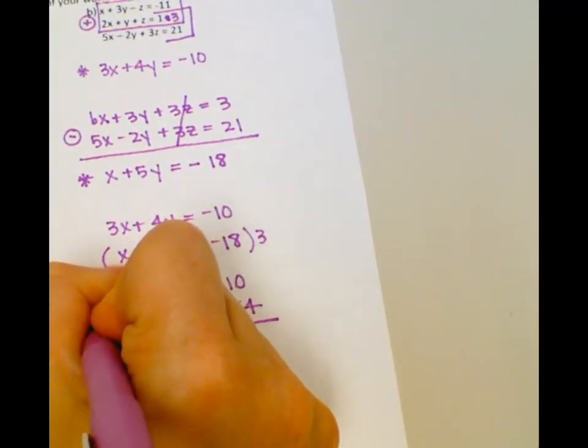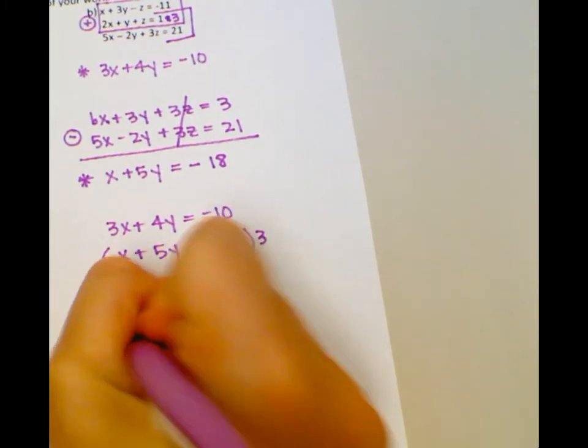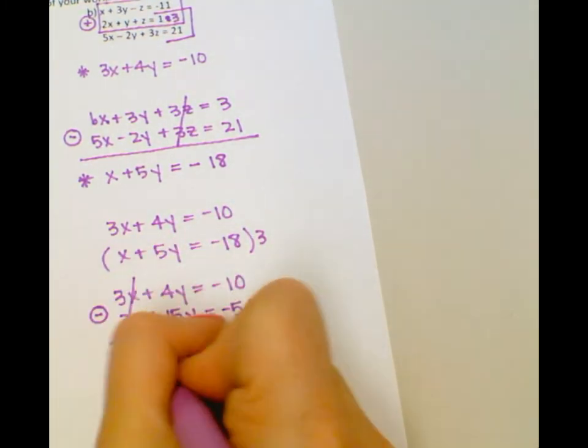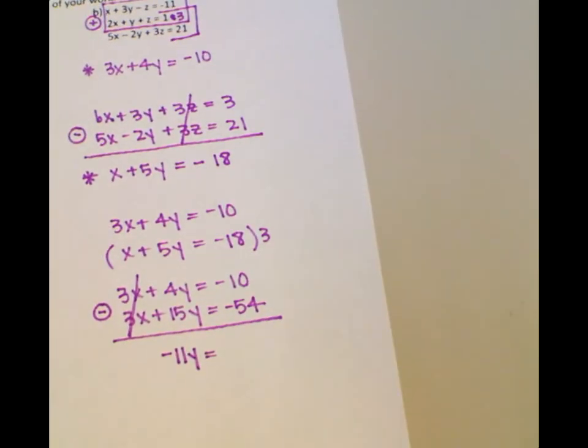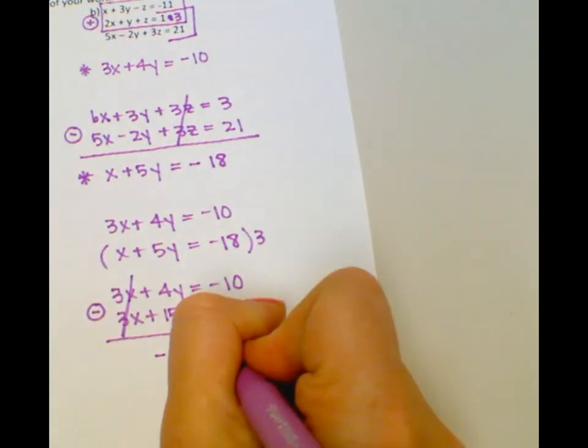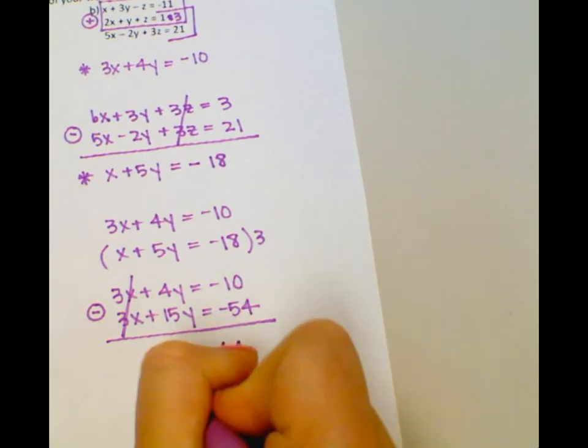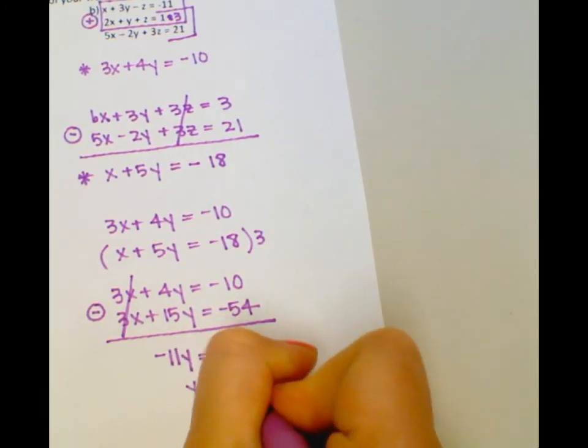Yes, subtract. 3 minus 3, see you guys. 4 minus 15 is negative 11. Negative 10, now watch out you guys, minus negative 54 is 44. You got to watch out for those 2 minuses. So y equals negative 4.